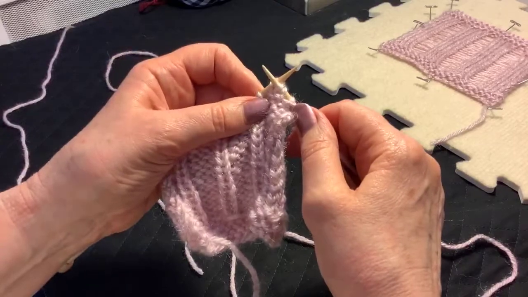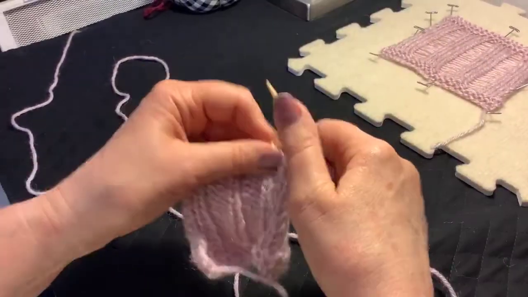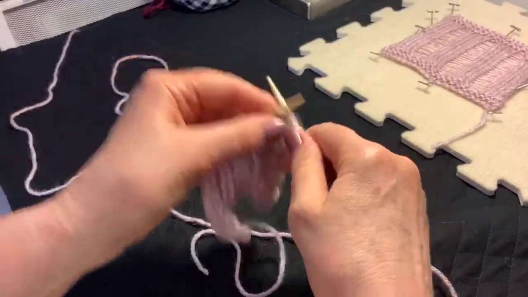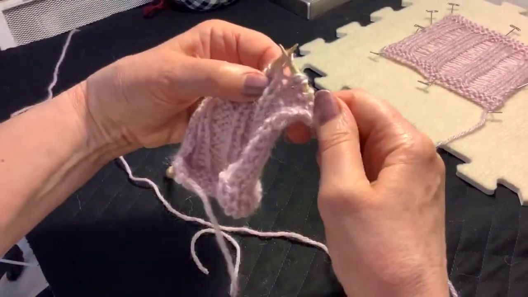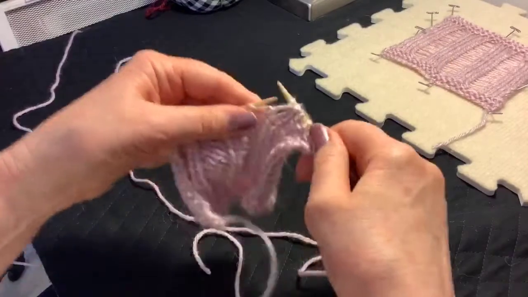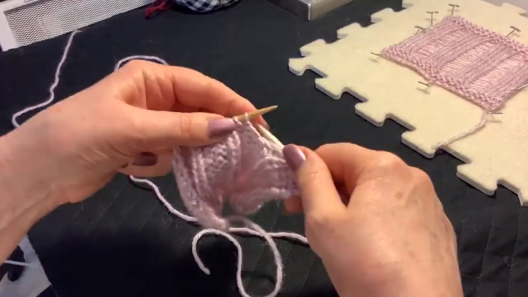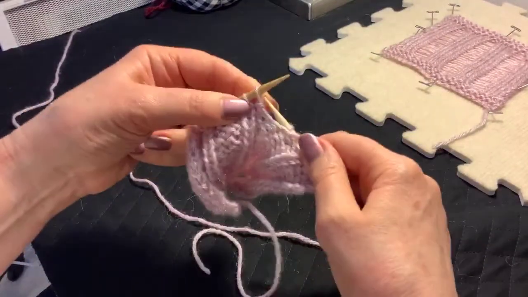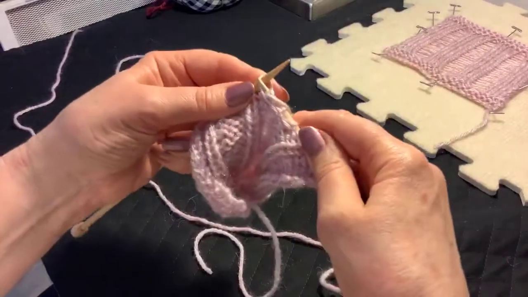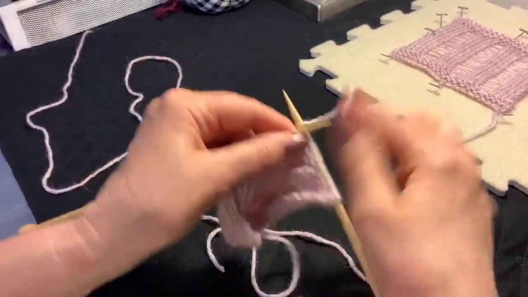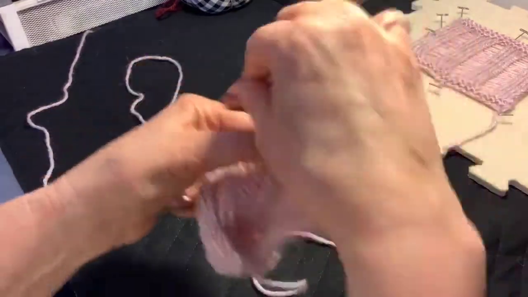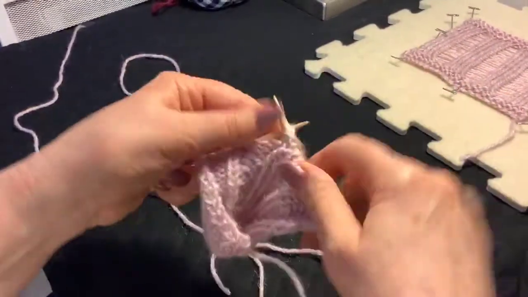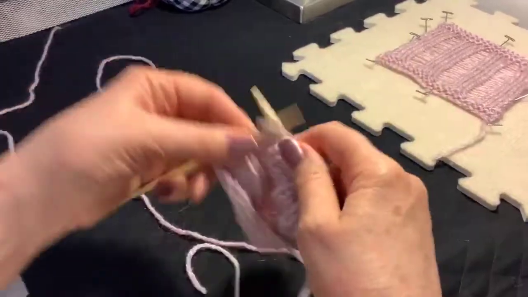You're grabbing that from the back. Now I'm going to do my knit because that's where my drop stitch is going to be. Purl into the back, purl, purl, purl into the back, knit, purl. Can't wait to start dropping the stitches. It's exciting when you know you can do it.